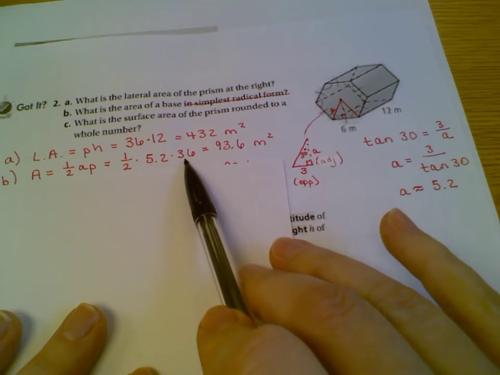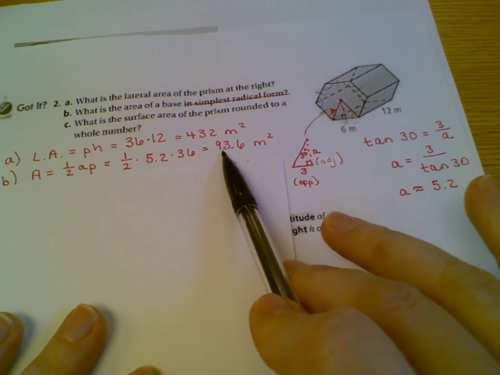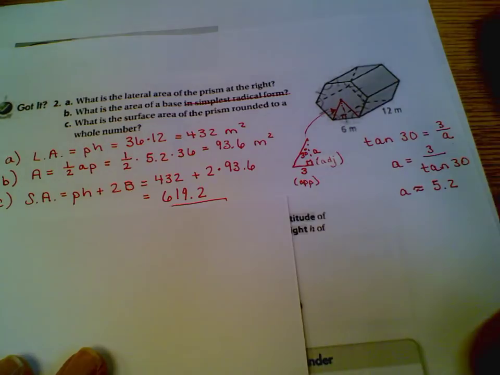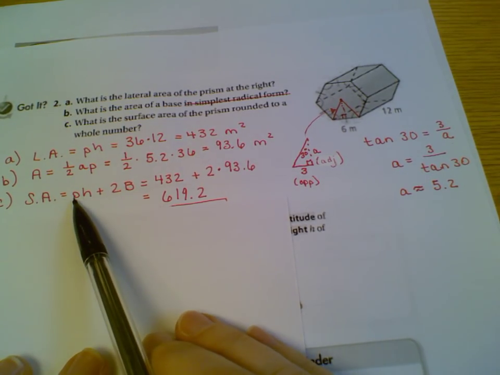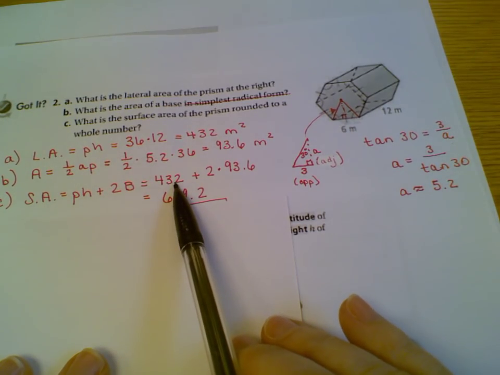So then I have my apothem. I plug that in. The perimeter of that is still going to be 36, so I plug that in, and the area of my base is going to be 93.6 meters squared. So then the last question is saying find the surface area. Remember, the surface area was this whole formula. Well, we already found P times H. That was up here in letter A, so we're just going to plug in 432.